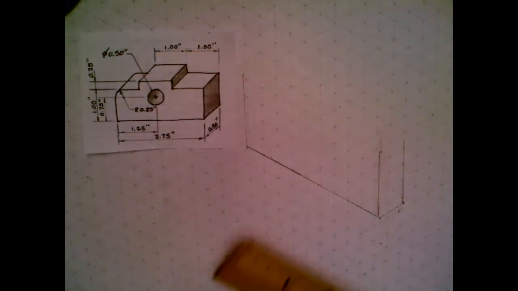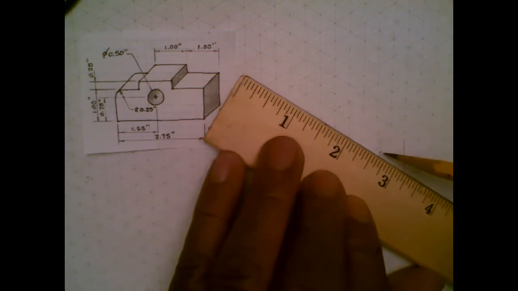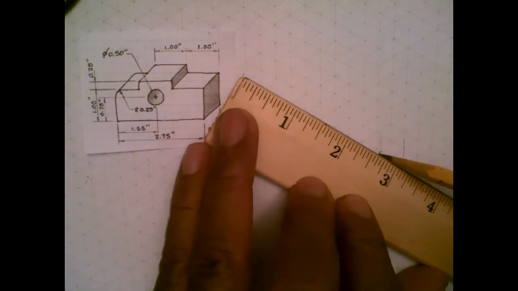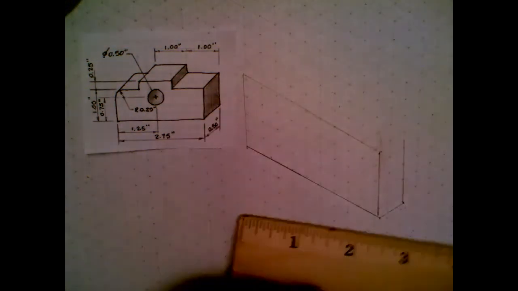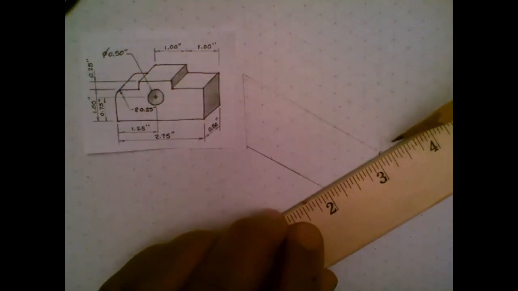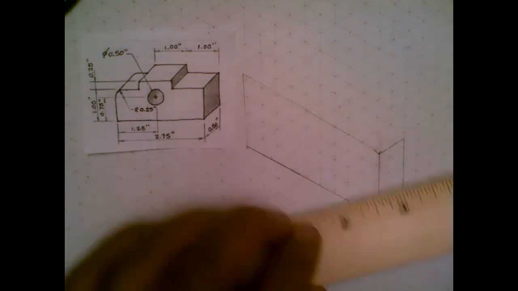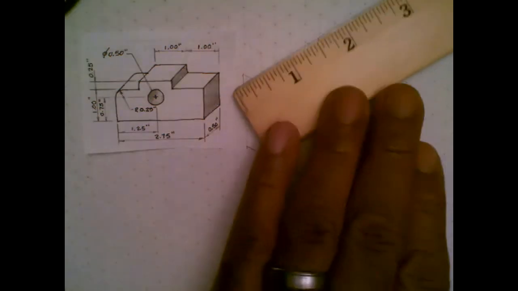And now I should be able to connect all of these. Line this point up. This point right here. Line these points up. If I got everything drawn right, they should be lining right up. This measurement up here, a little bit high, so hopefully you can see.